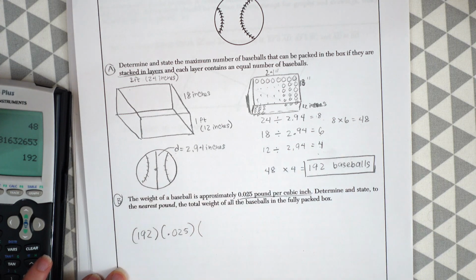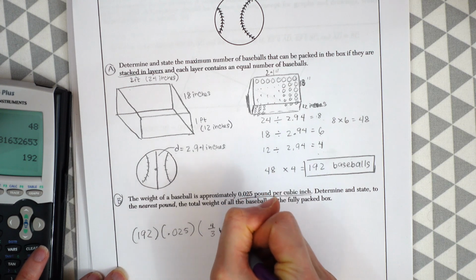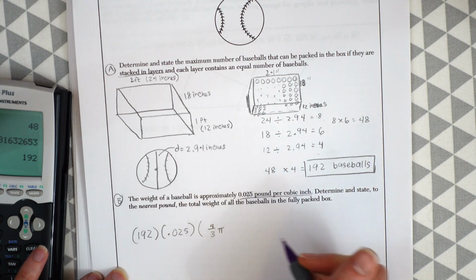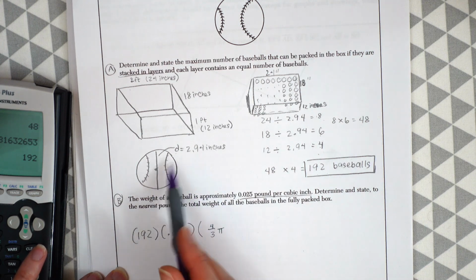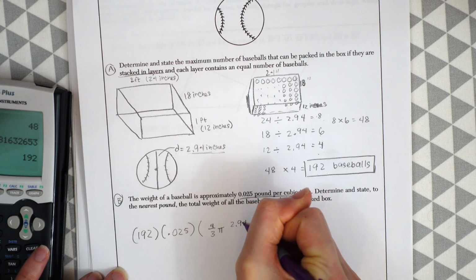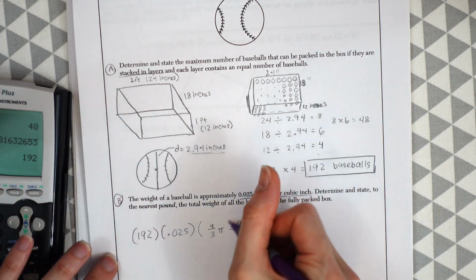And then we're also going to multiply the volume of the sphere of the baseball itself, which is 4/3 pi r cubed. So notice they don't give us the radius, but they did give us the diameter, 2.94, and given the diameter, you can always find the radius and just divide by 2.